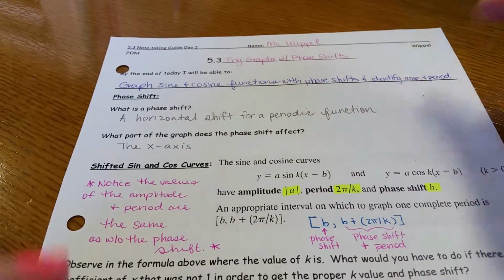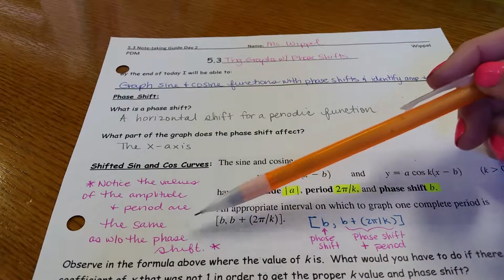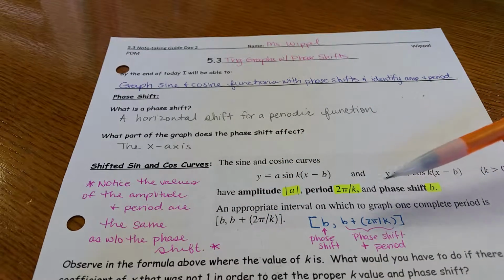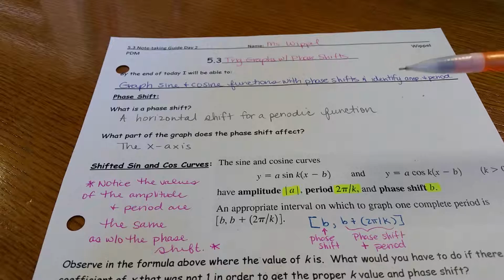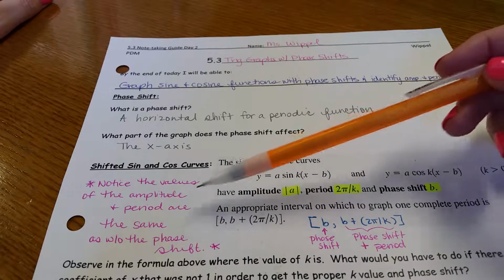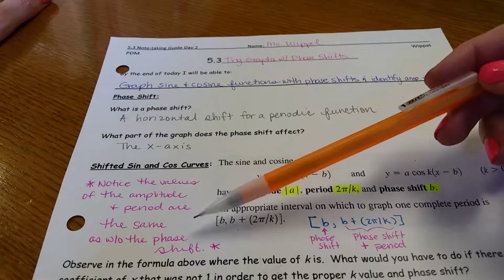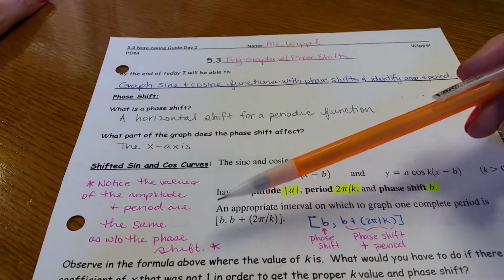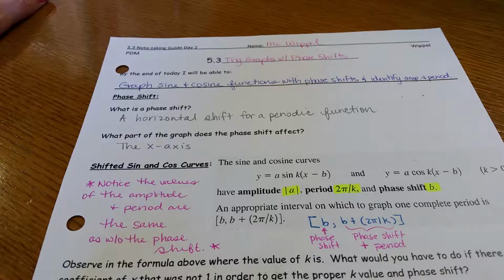Now, notice that the values of the amplitude and period are going to be the same without the phase shift. So the phase shift is not going to affect what your amplitude is going to be, and it's not going to affect what your period is going to be. Those are going to be the same no matter what.